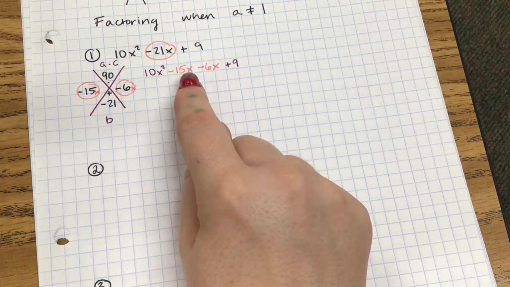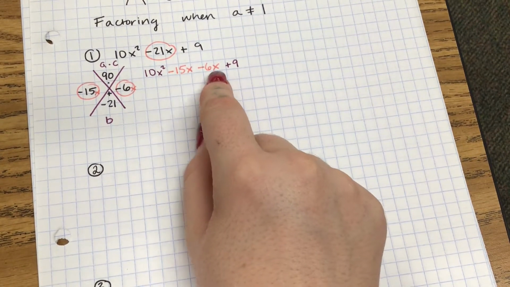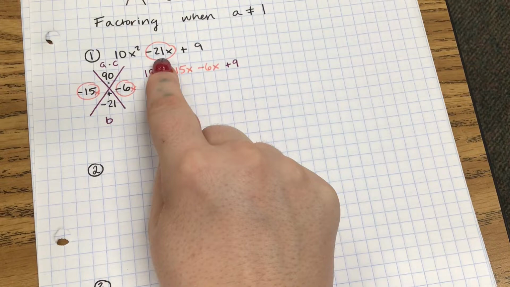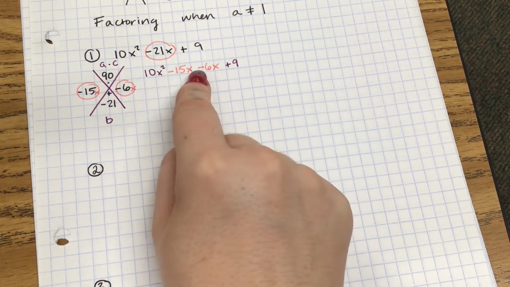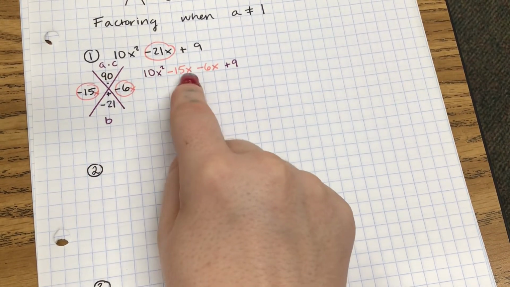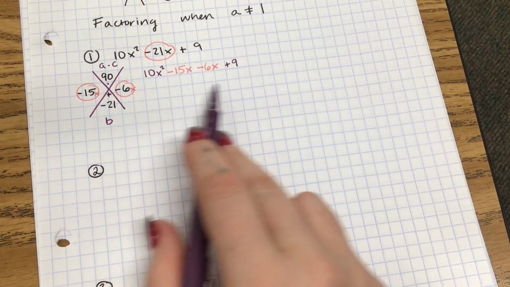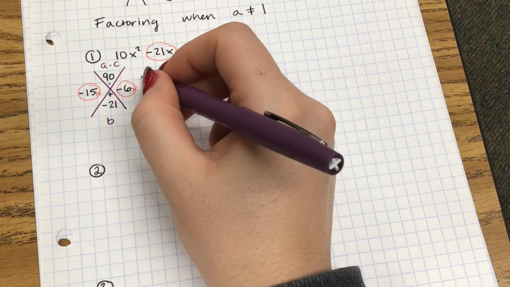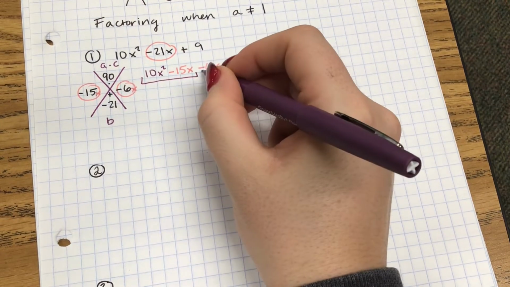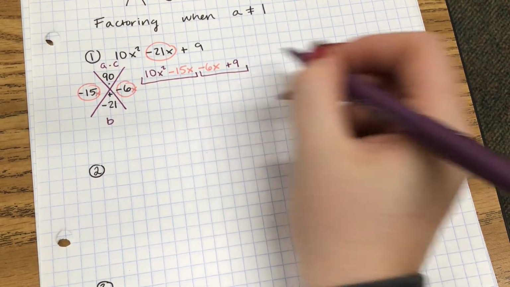So now, negative 15x and negative 6x are the values that replace the negative 21. This equation means the same thing as this one, it's just before we simplified it. Now we're going to group these 4 items into 2 sections. So I'm going to group this one together, and I'm going to group this one together.